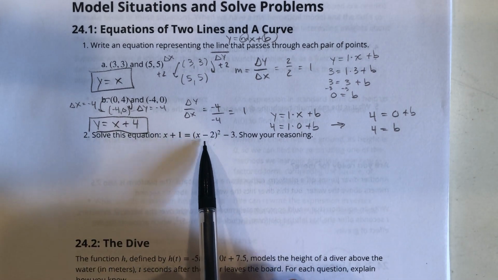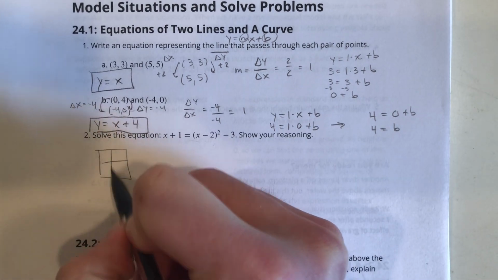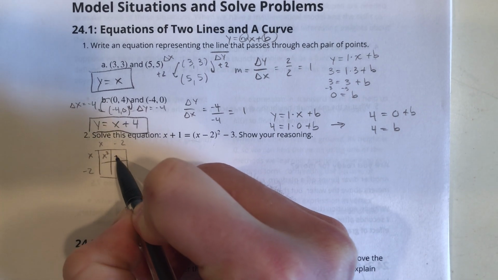So I'm actually going to want to simplify this, or really expand it. So I'm going to use the box method real quick. X minus 2, x minus 2, x squared.